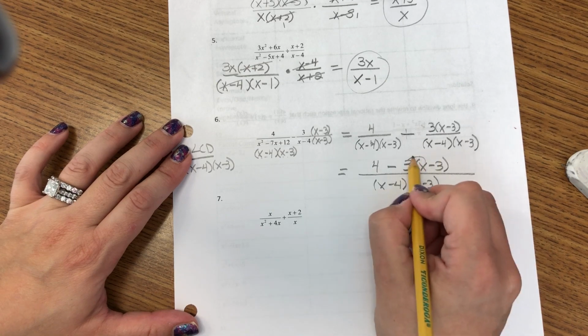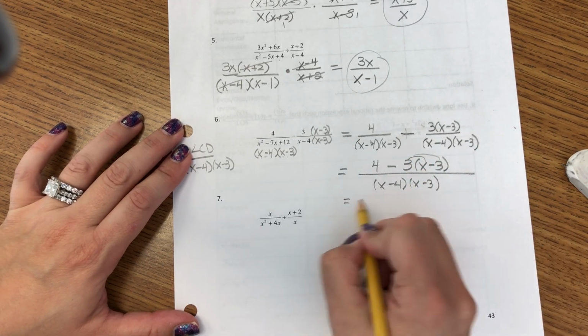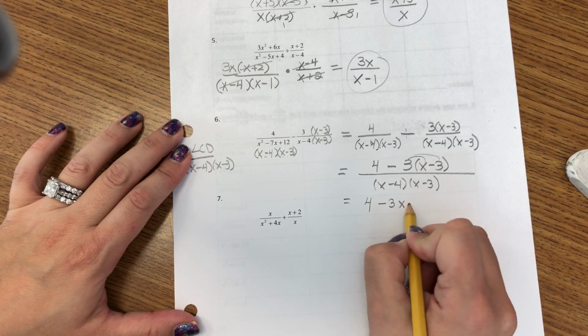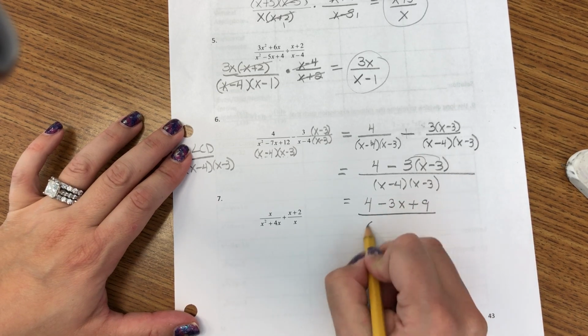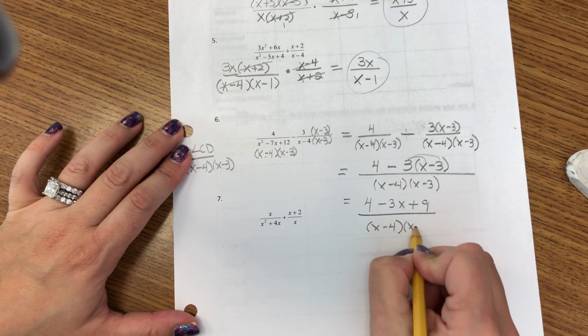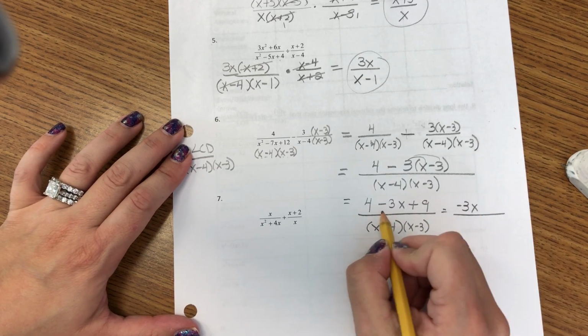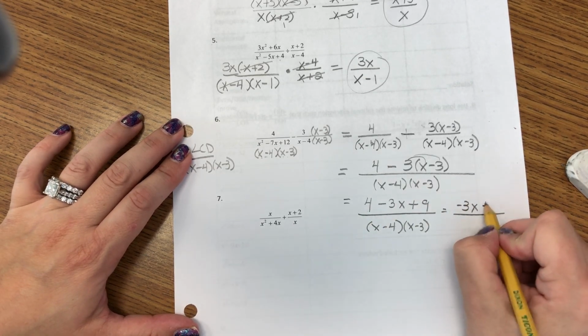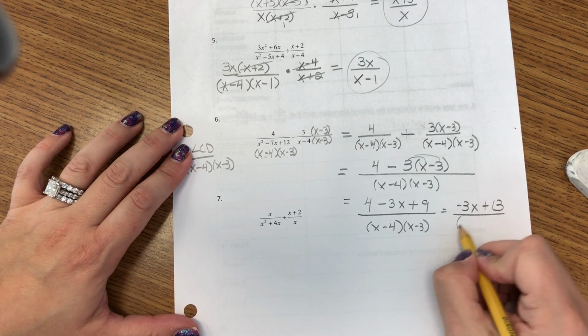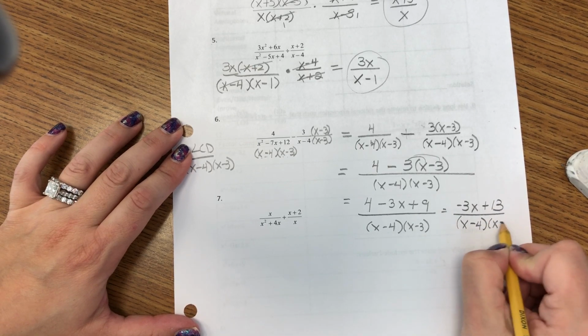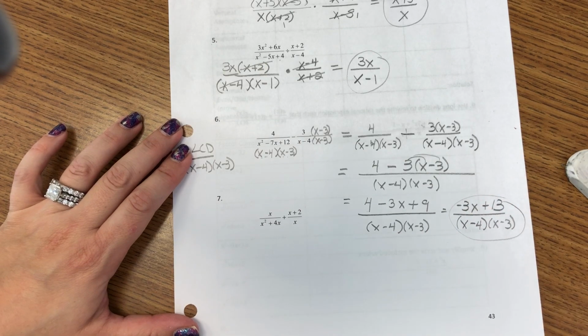so we have to simplify. I'm going to distribute the negative 3. And then combine like terms. So 4 and 9 adds to 13. And here's our simplified answer.